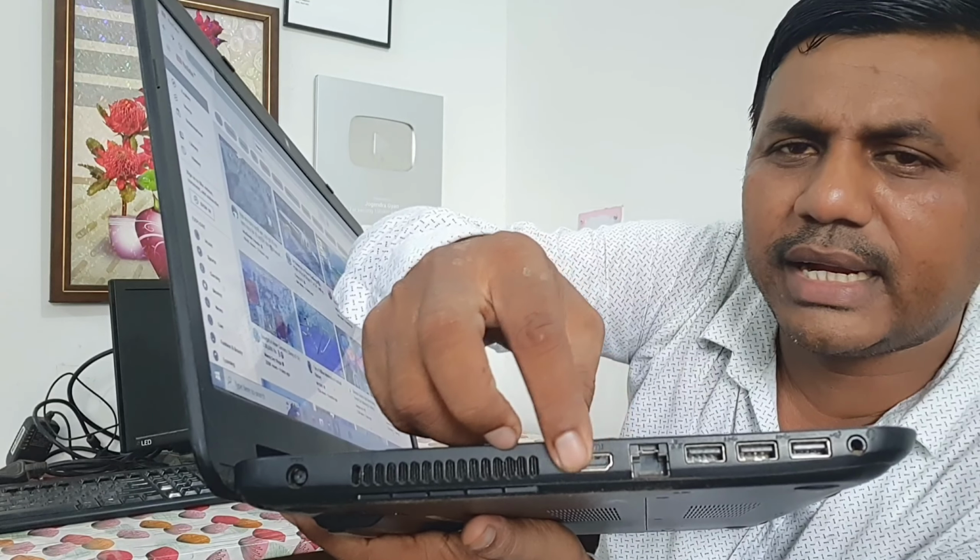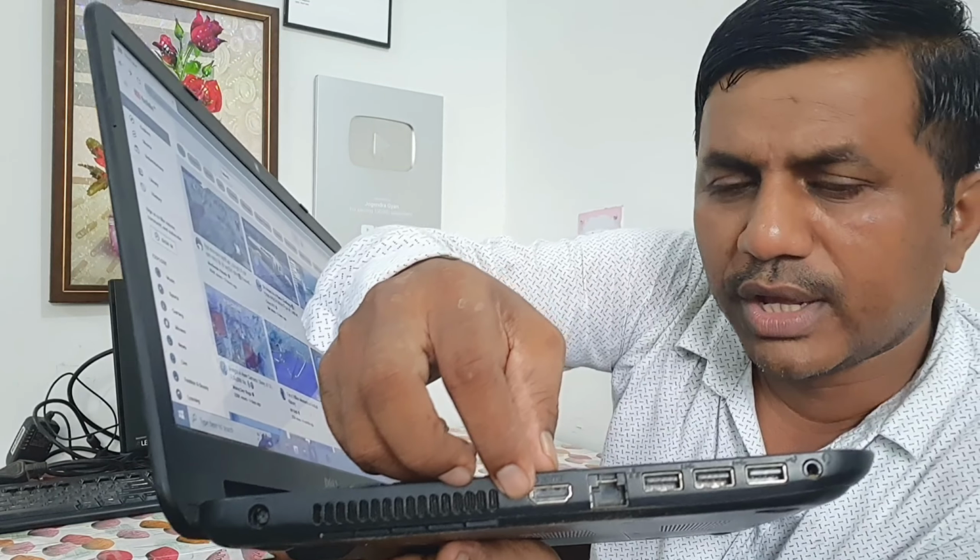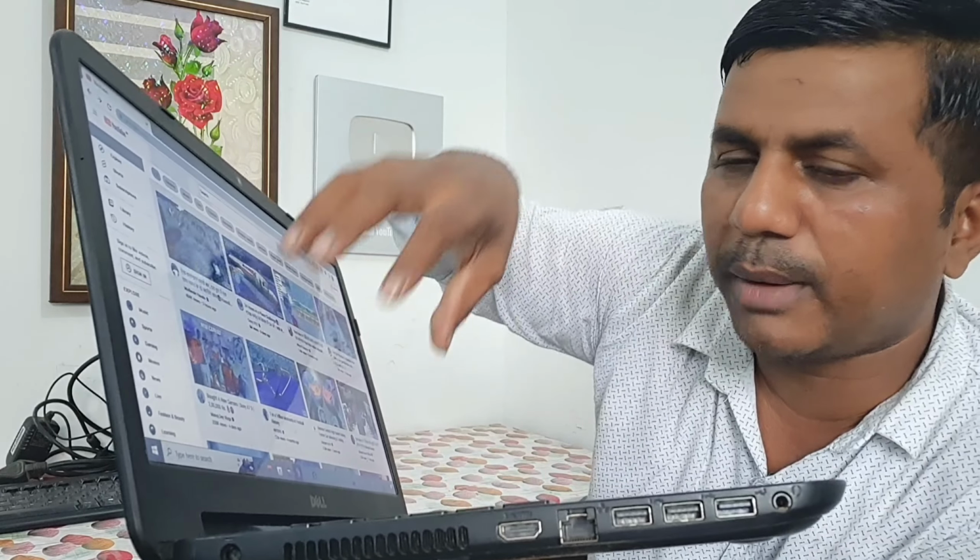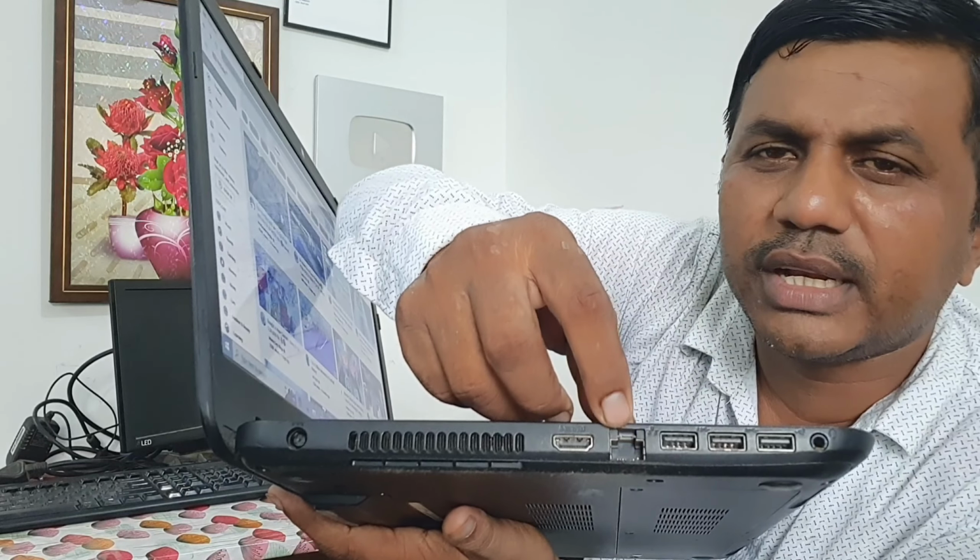Now you see this is an HDMI port, high definition multimedia interface port. With this you can connect the LCD, you can connect a monitor to get the display from the laptop to the screen. Is this clear to you? And now I tell you this is called the LAN port, local area connection port. Suppose I want to connect the laptop to the internet through a Cat6 cable. For this the port needs to be there in the laptop.